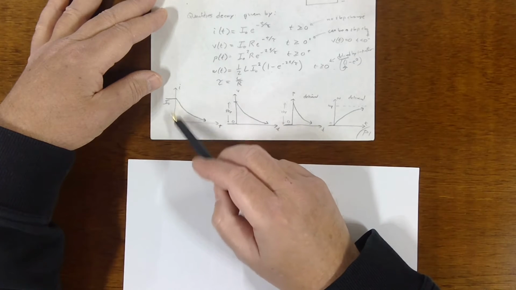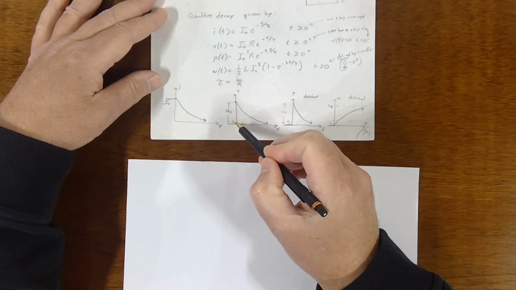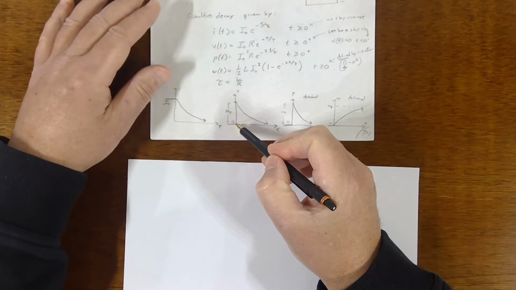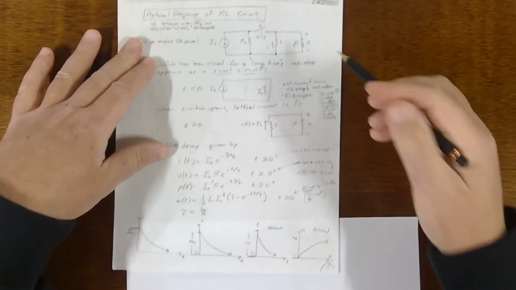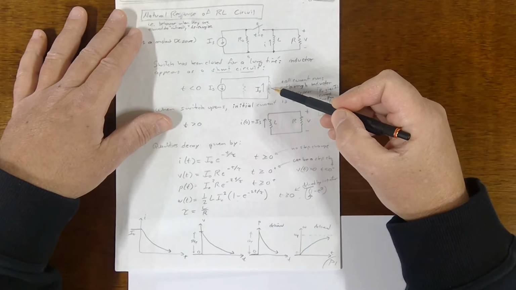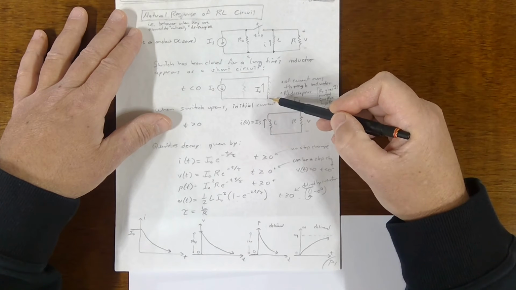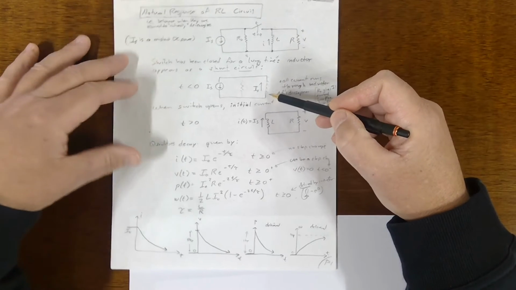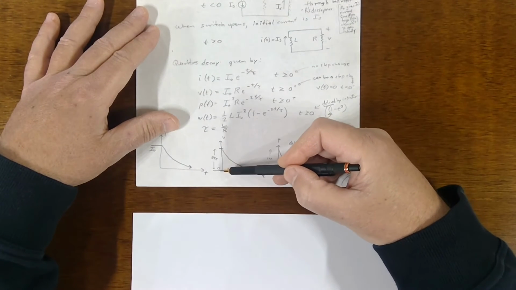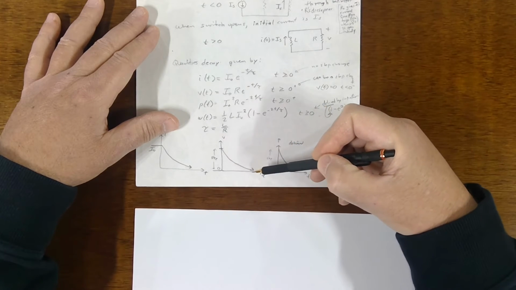cannot have a step change in current, but they can have a step change in voltage, and you see that here, and that should make sense because when this guy has a constant current in it, the derivative of the current is 0, therefore the voltage is 0. So that's what this is indicating here. So for t less than 0, the voltage is 0, but then as soon as you throw the switch, the voltage jumps way up to some quantity and then decays naturally down to 0.